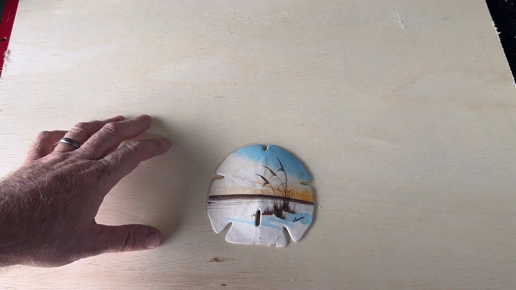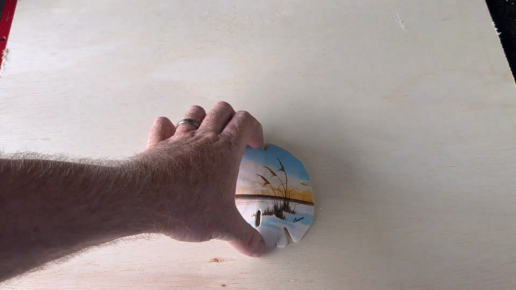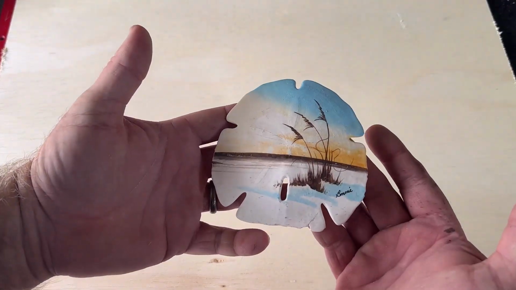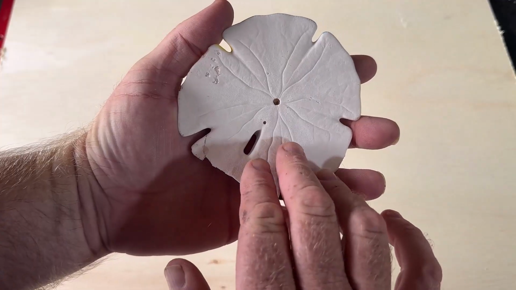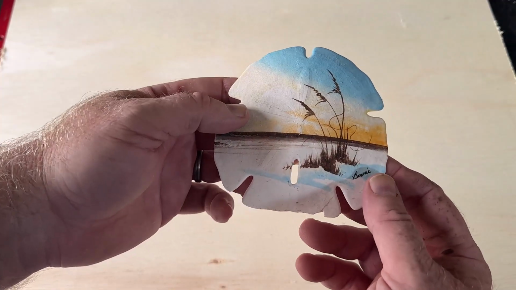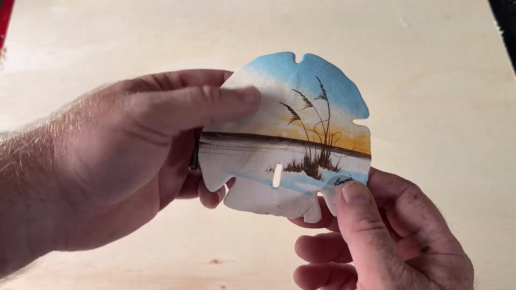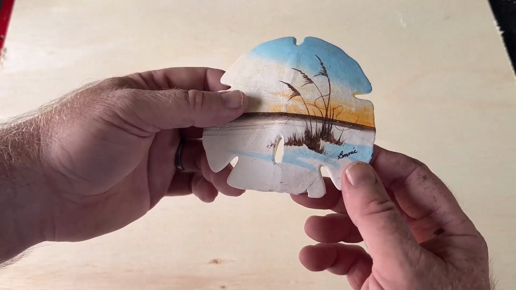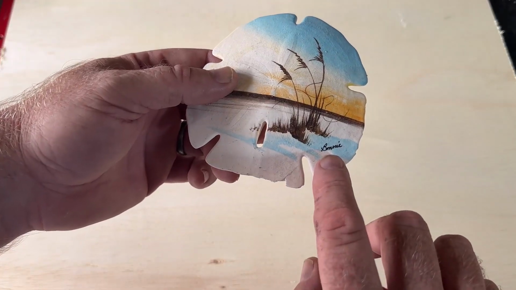Hey everybody. So today we're going to do something kind of interesting. This is a sand dollar, if you've never been to Florida. This was once a living animal and it's not anymore. It's found in the ocean and they collect these in the winter when they come close to shore, and then they basically clean them up and paint them, in this case by Bonnie.